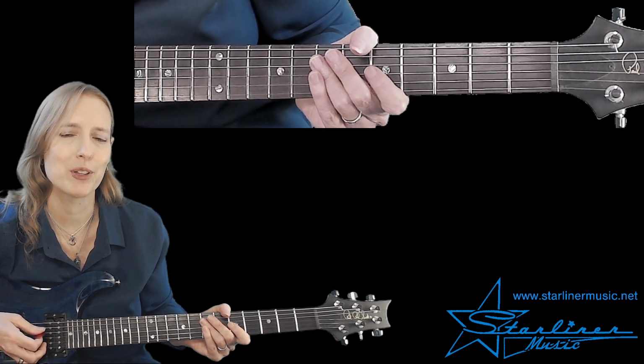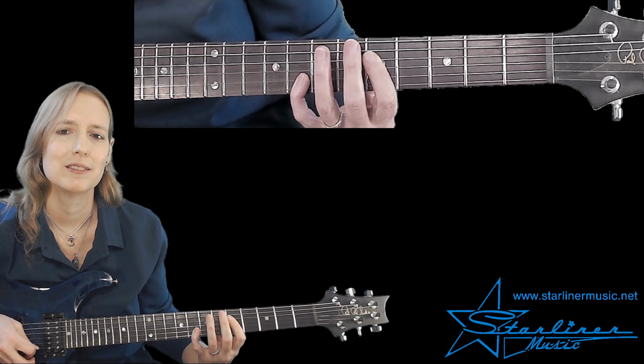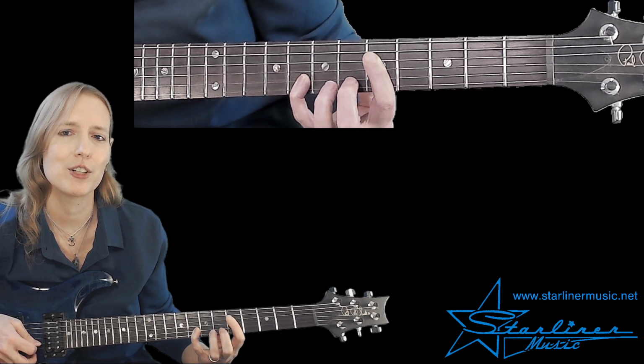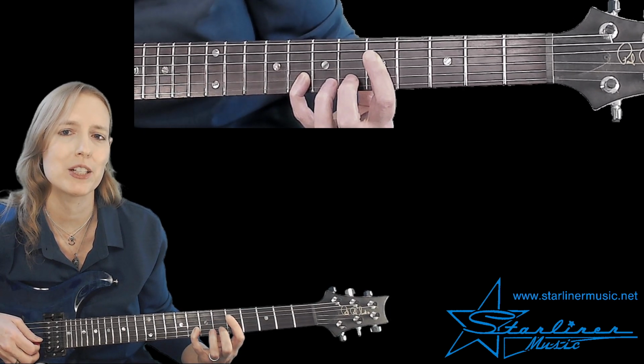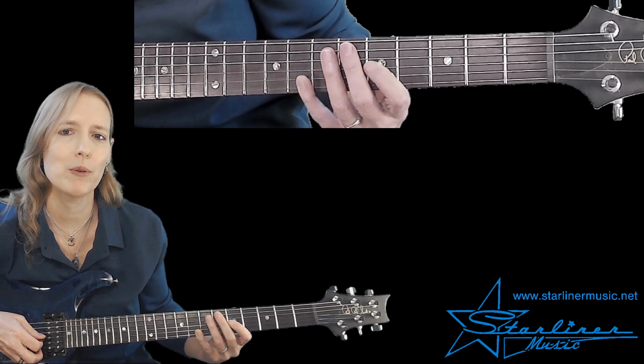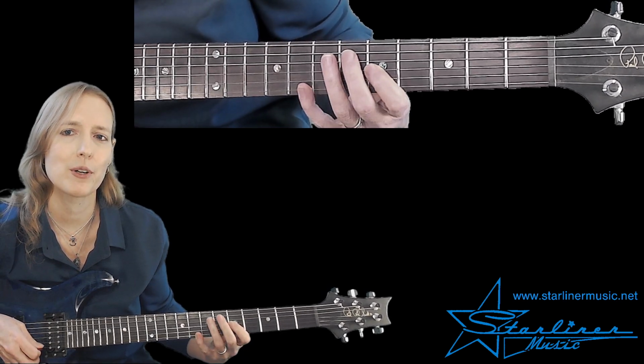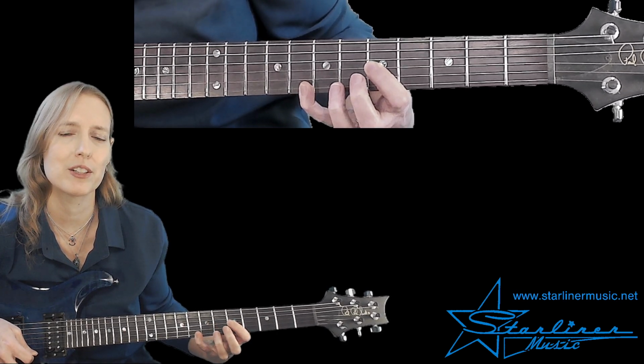Back to our example of G. Here's G, and its octave G. Notice how I had to expand my shape to accommodate tuning here. I will have to do the same thing when I go to C here. Notice I have tuning adjustment there as well.